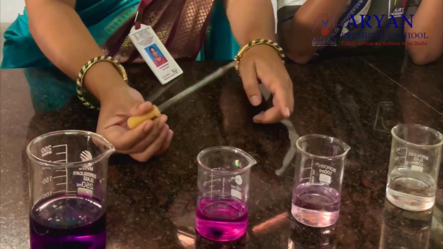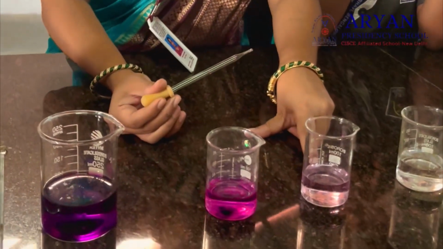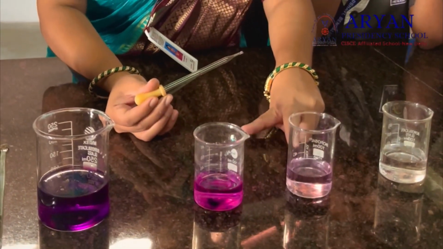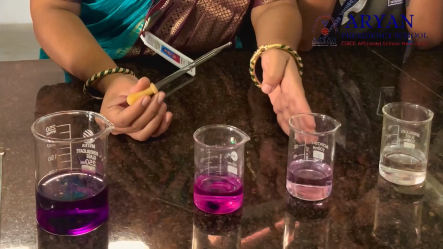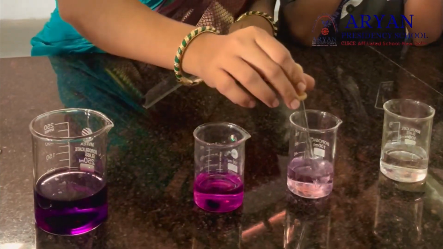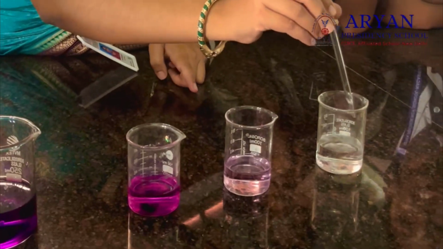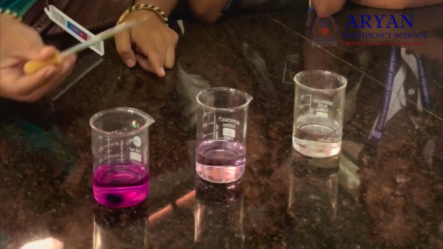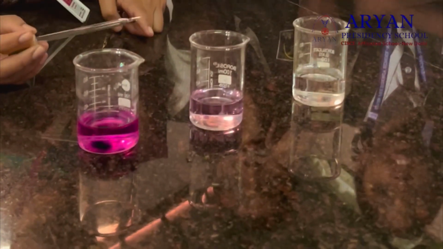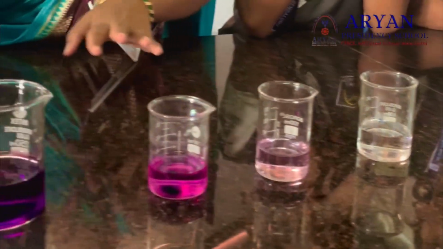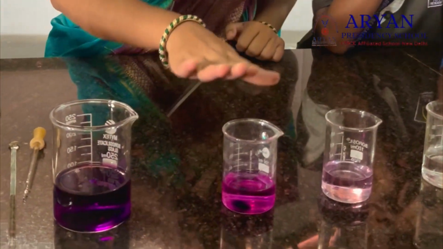Now what is the color in beaker C? Yes, you are getting a light color, which means the color is getting reduced. Understood? Now I'll take 10 ml from beaker C and transfer it to beaker D. Now what is the color? It's almost not there. Now you are repeating the same process from beaker A to B, B to C.